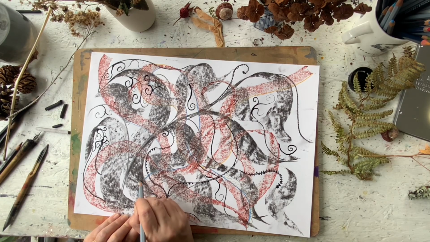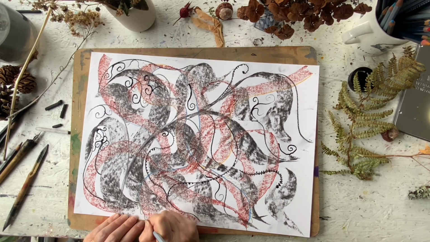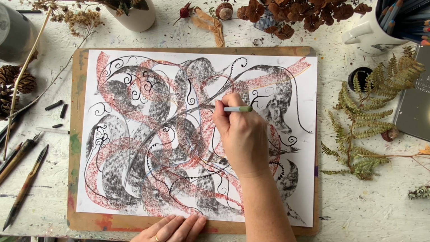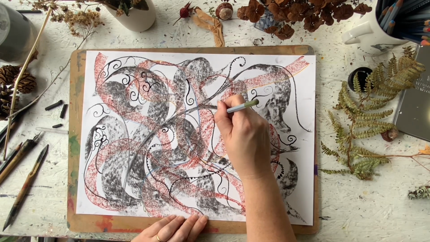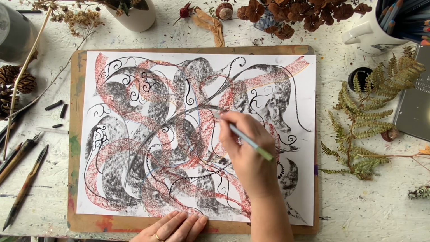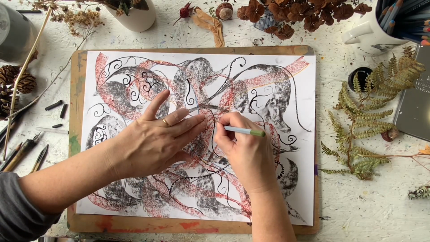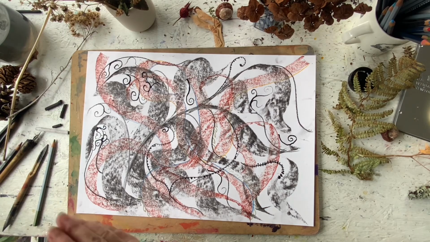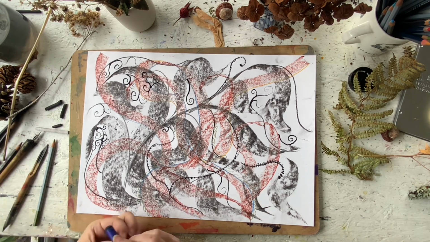I think it's important not to reject an idea too quickly. To keep trying it in a few places, maybe with a few materials. Try a different thing. Chunky charcoal.